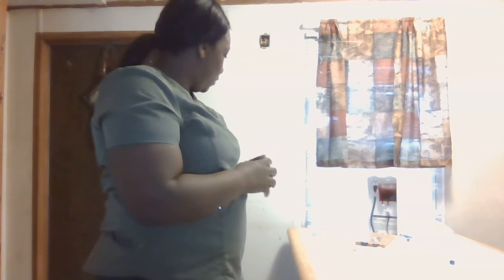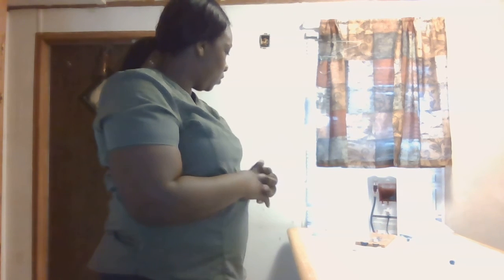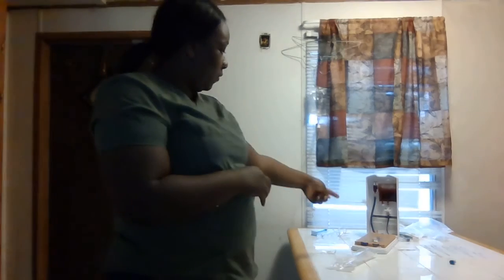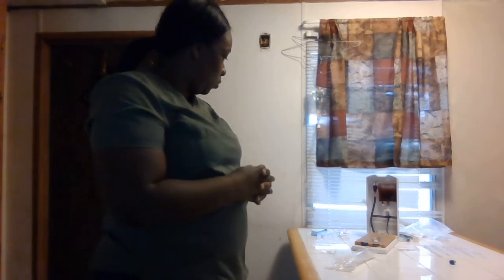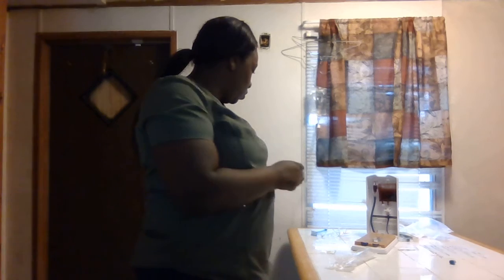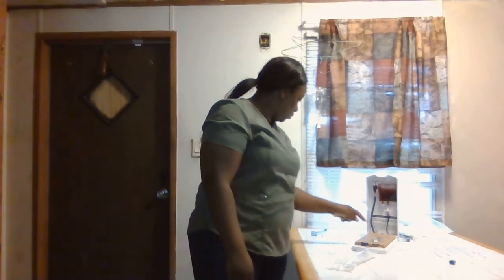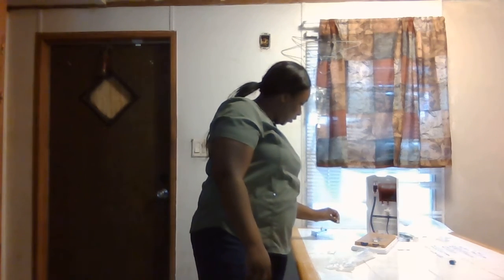Then when you're ready to hook it up to the patient, you want to definitely alcohol the end of the extension port and connect them like that. So clean. You're definitely going to clean the extension port here, and you're going to connect it here.